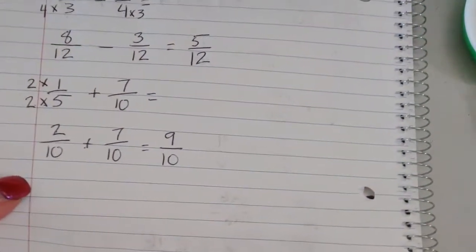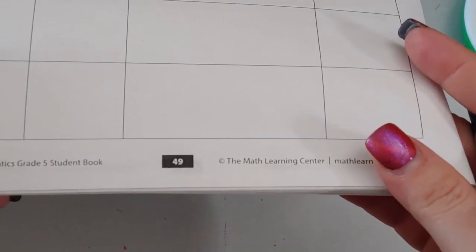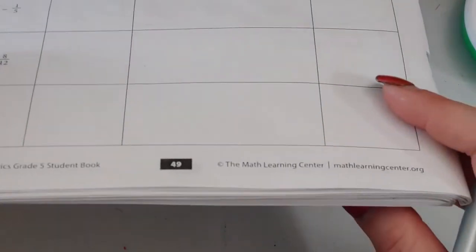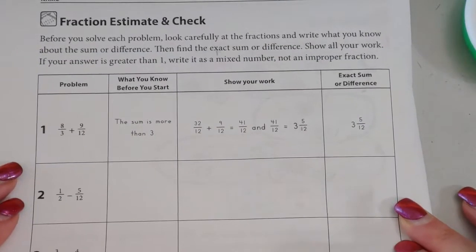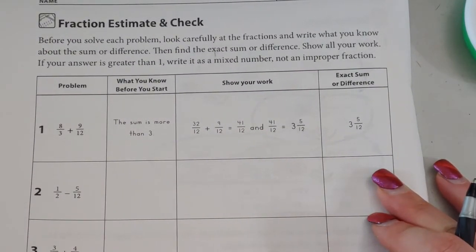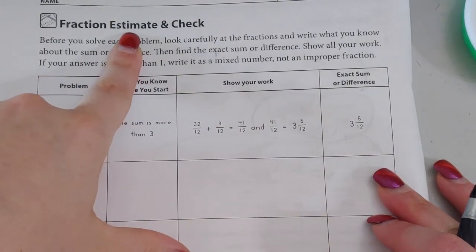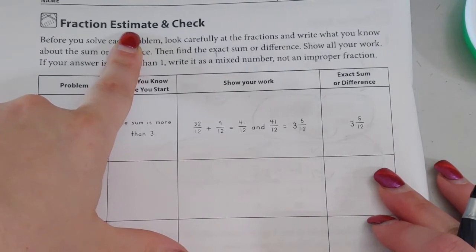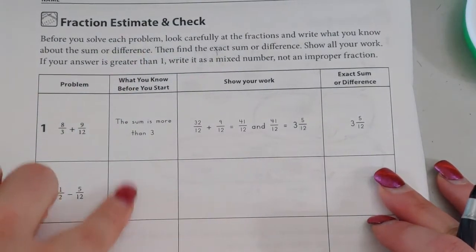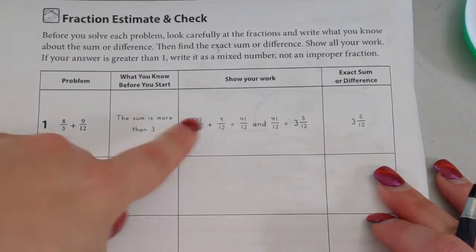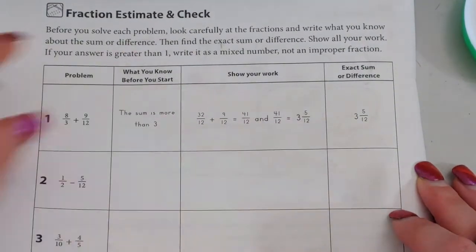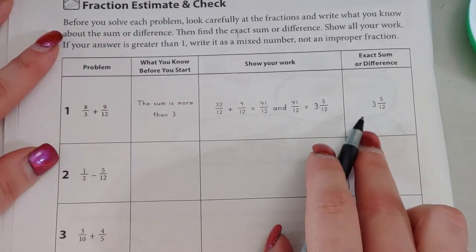Good work. Okay, so set that off to the side, and hopefully you have your workbook, and I would like you to open to page 49. We're going to do some work in here today. So pause if you need to. Working on page 49. So today we're going to work for the second half in our workbook on fraction estimate and check. So when it says estimate in a problem, that does not mean give the exact answer. That means give an about answer. So we're going to do a little bit of that here. We're going to put our estimation in this first problem. Then we're going to work it out and get an actual answer. So let me walk you through their example problem here.